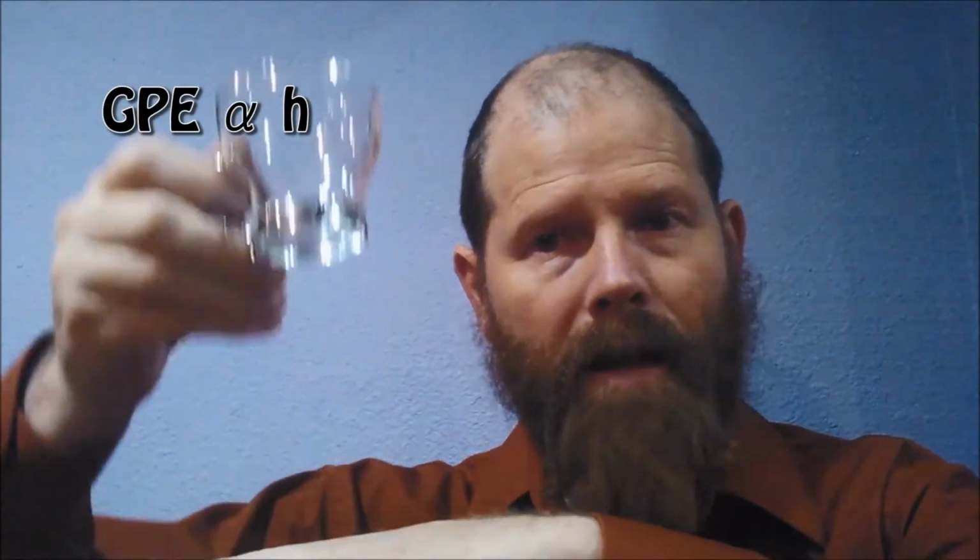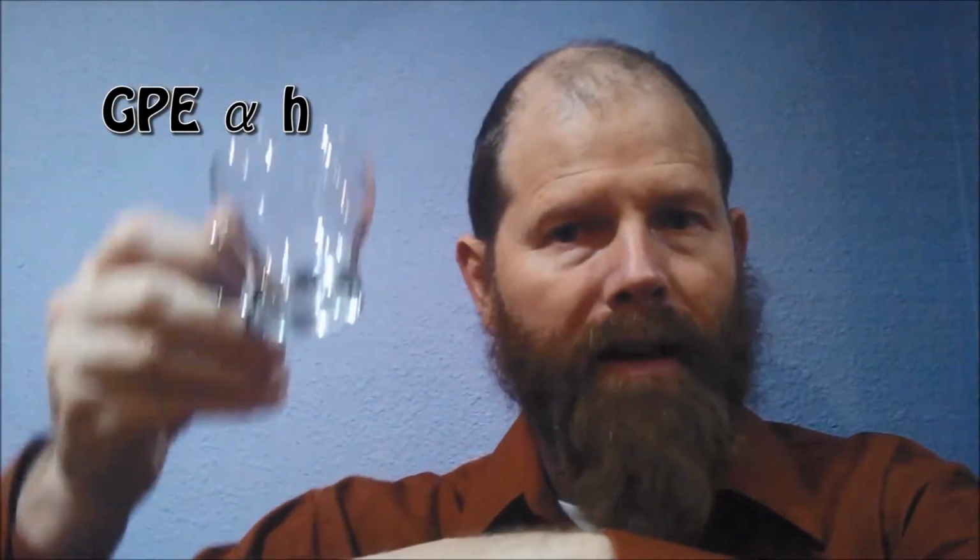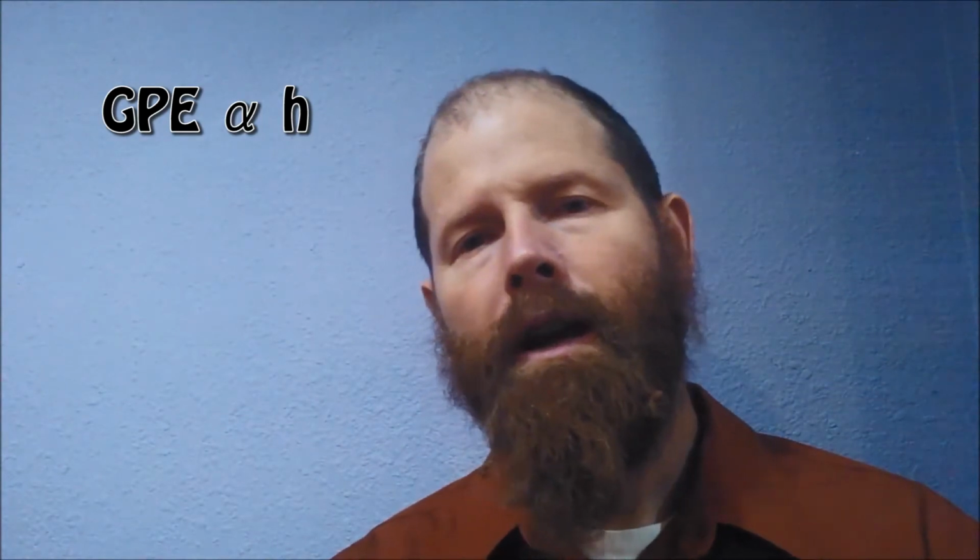So what are the things that are going to affect the gravitational potential energy? Well, one thing is the height. If we lift it twice as high, it has twice as much ability to do work, meaning the height is directly proportional to the gravitational potential energy. Now, I should mention that we're considering ourselves to be in a constant gravitational field as we talk about this, and for anything in a reasonable height that you and I deal with on a daily basis, that's a fine assumption.